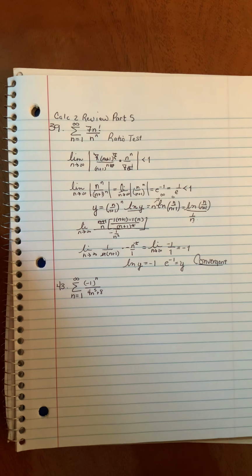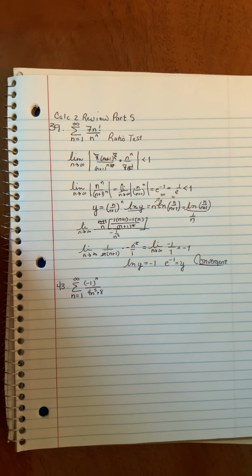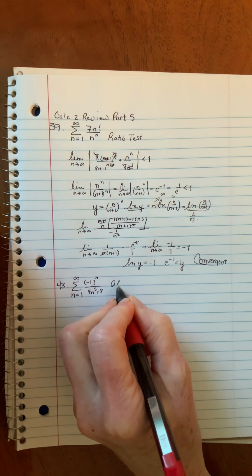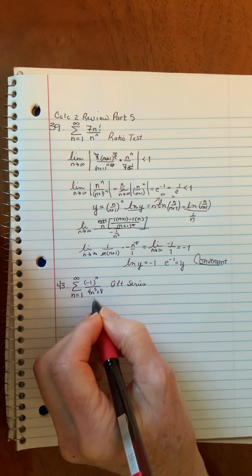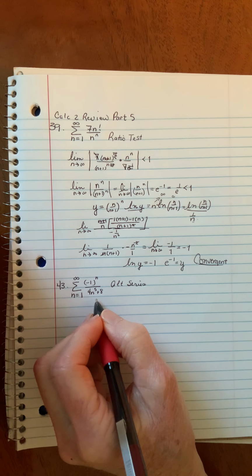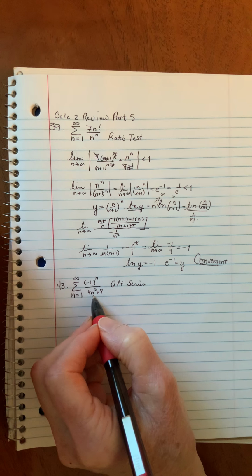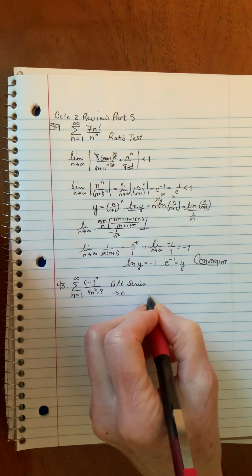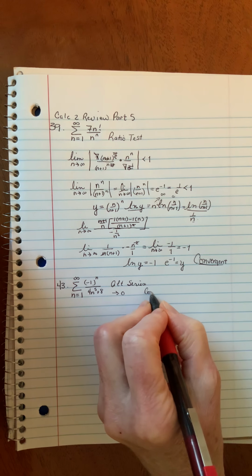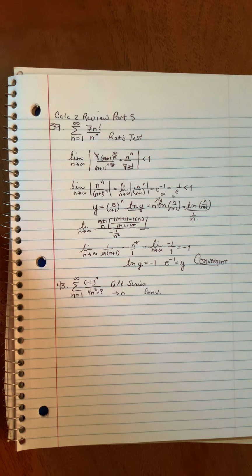So this is an alternating series because of the minus 1 to the n. And so the alternating series test says that it's got to be alternating and the terms have got to go to 0 for convergence. Well, this denominator is getting bigger and bigger and bigger, so does it in fact head to 0? Yes, it does, so this one converges. So that one is relatively easy.